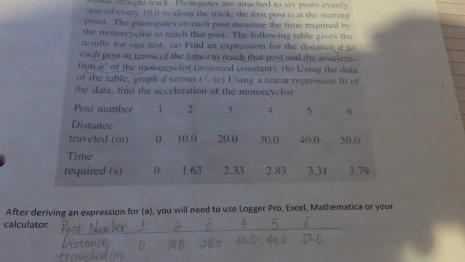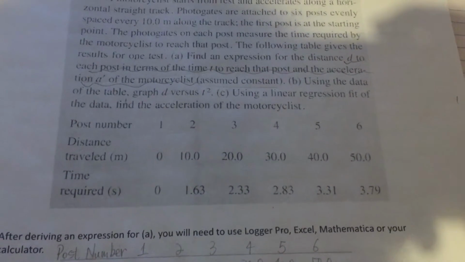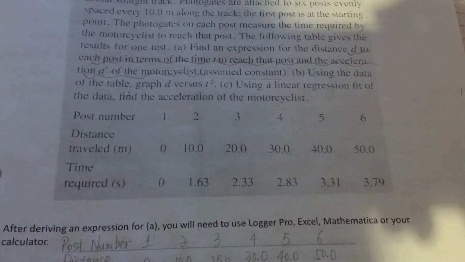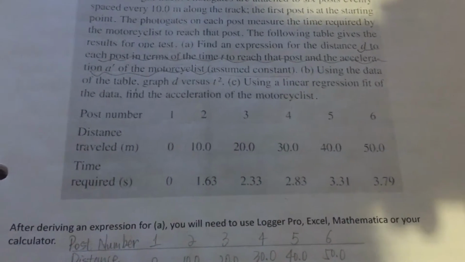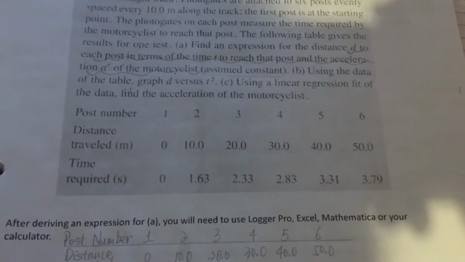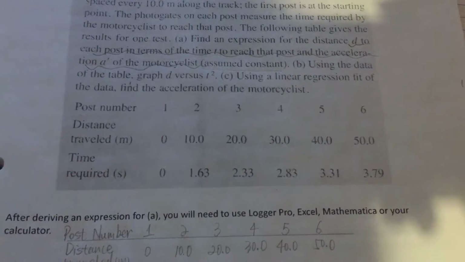Then for B, I use the data of the table and graph D versus T squared.